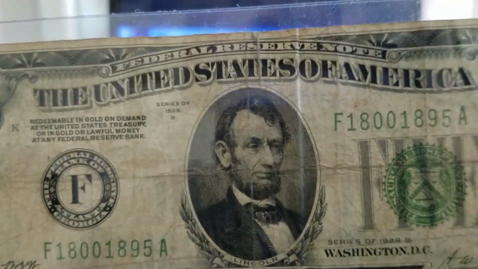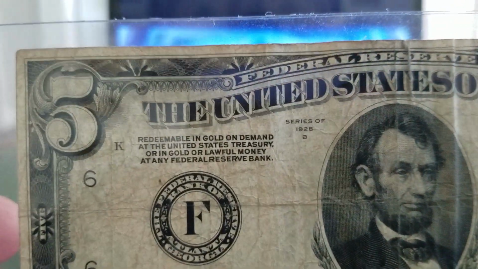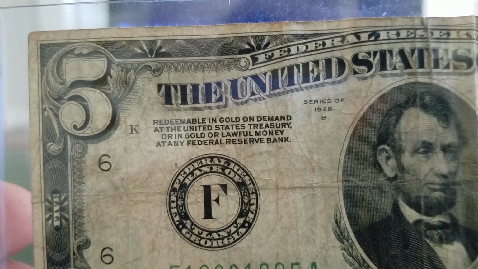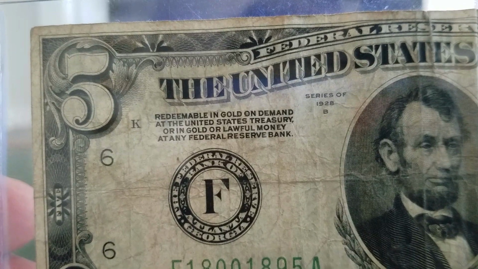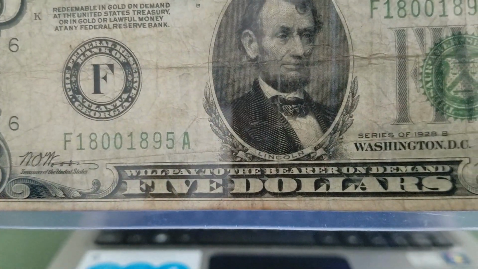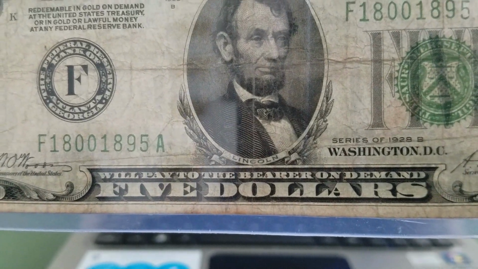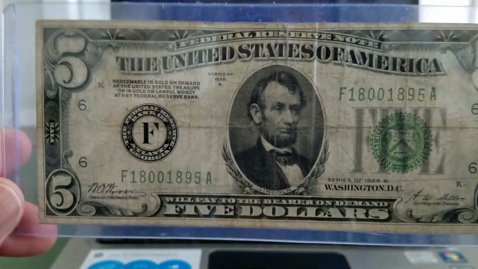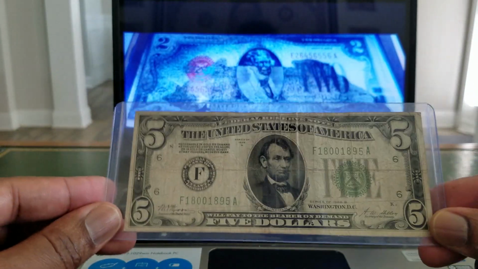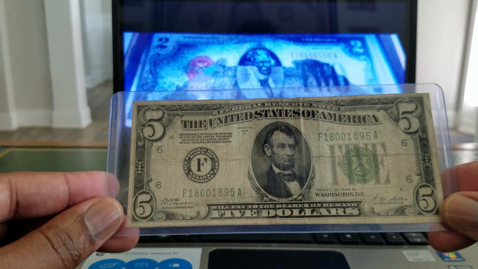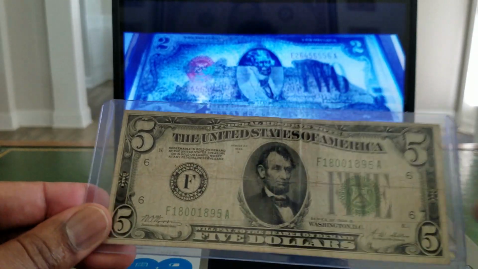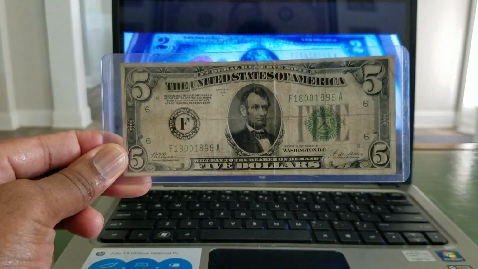All right, so Federal Reserve note, the United States of America, redeemable in gold on demand at any United States Treasury or in gold or lawful money at any Federal Reserve Bank. Will pay to the bearer on demand $5. So this obligation states that you could take this note to a Treasury or a Federal Reserve Bank and have this note redeemed in gold pieces. That's on this Federal Reserve note.